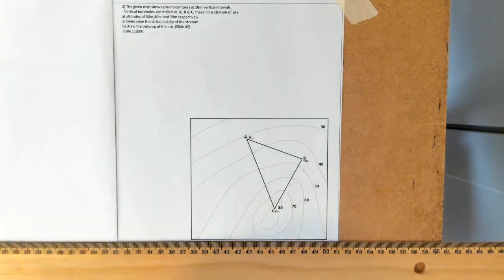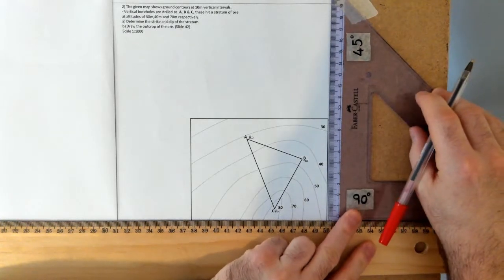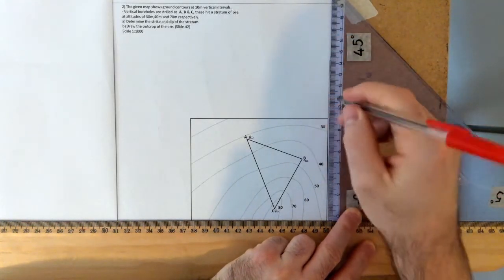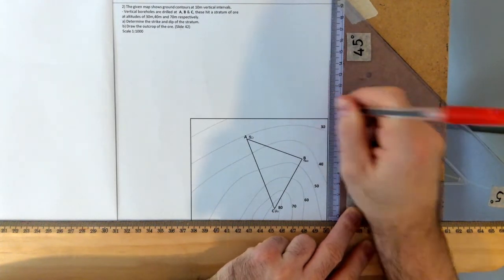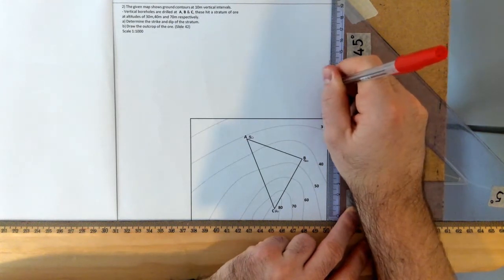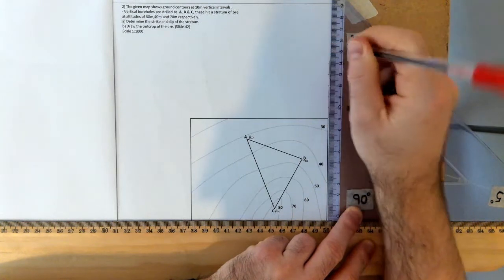Now we have our stratum of ore in the plan, so we want to find it in the elevation. So I always project up a line there like that. I'm measuring up in increments of 10: 20, 30, 40, 50, 60, and I only need to go up as far as 70.